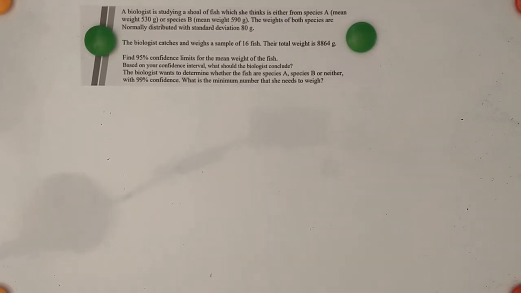So finally, a biologist is studying a shoal of fish, which he thinks is either from species A or species B with those mean weights. The weights of both species are normally distributed with standard deviation 80. The biologist catches and weighs a sample of 16 fish. Their total weight is 8864. Find 95% confidence limits for the mean weight of the fish. Based on your confidence interval, what should the biologist conclude? And the biologist wants to determine whether the fish are species A, species B, or neither. With 99% confidence, what is the minimum number that she needs to weigh?